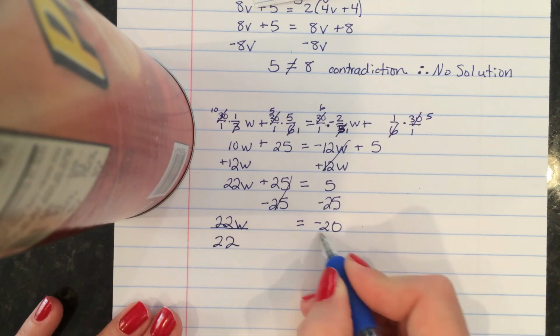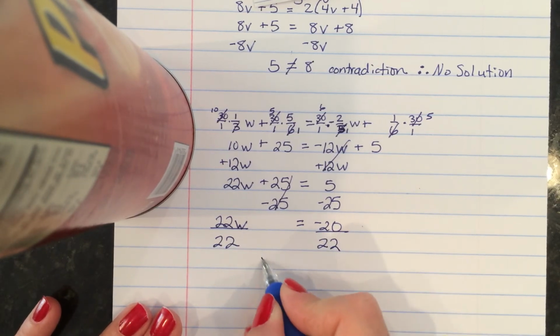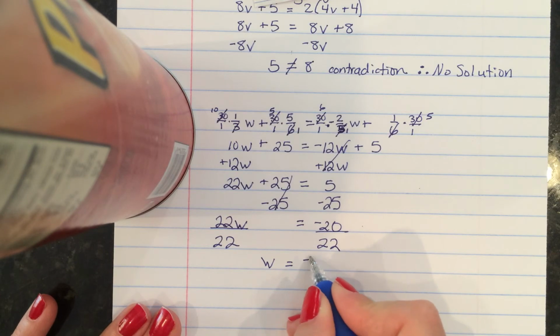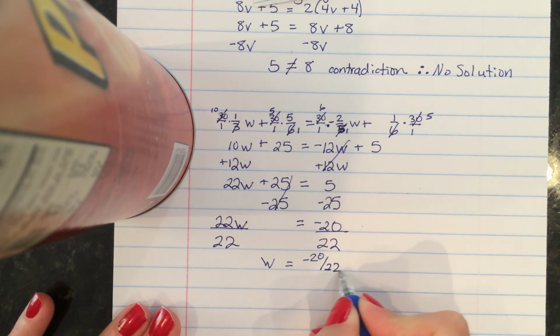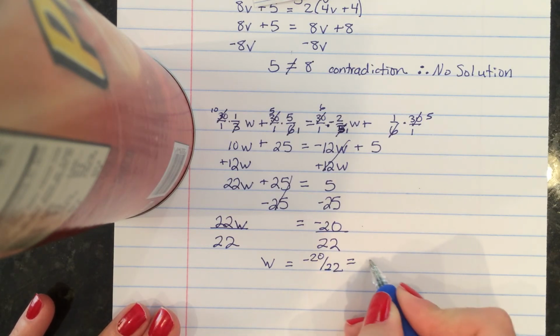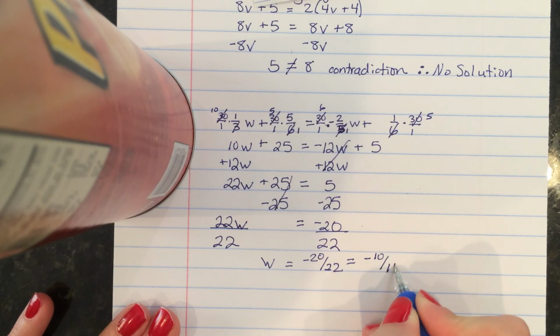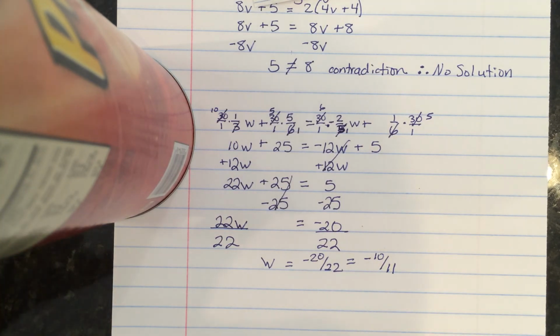Divide both sides by 22, and you get w equals negative 20 over 22, and then you divide each of those by 2, so it reduces to negative 10 over 11. So the answer to that one is negative 10/11.